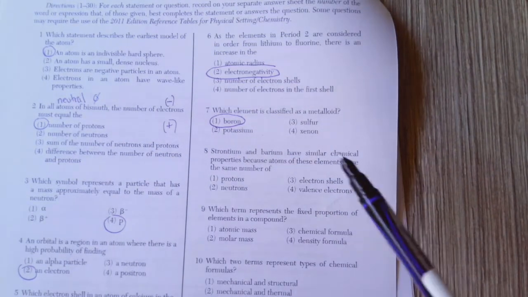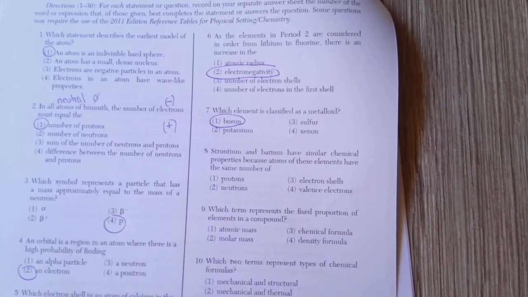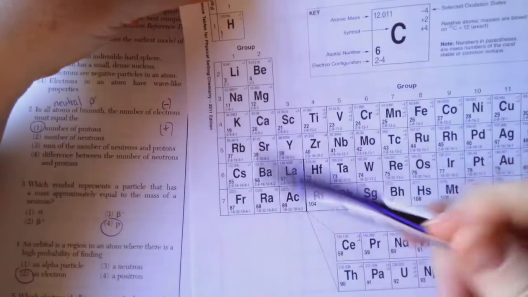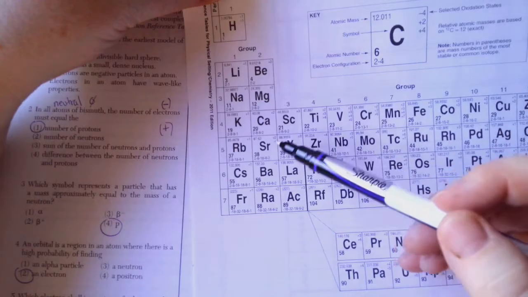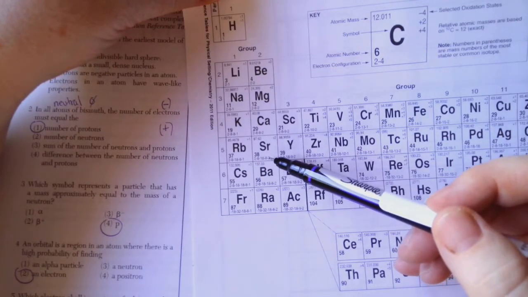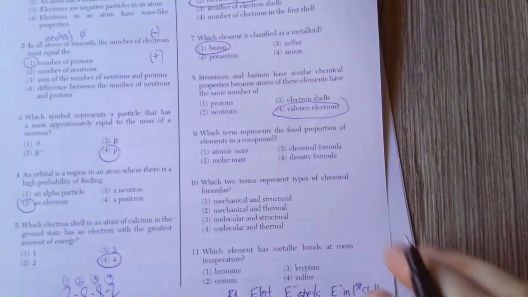Strontium and barium have similar chemical properties because atoms of these elements have the same number of... Now, I don't even need to look it up, but I'll just show you. Strontium and barium, which are right here, are in the same group, group 2. Why do they have similar chemical properties? Because they have the same number of valence electrons.